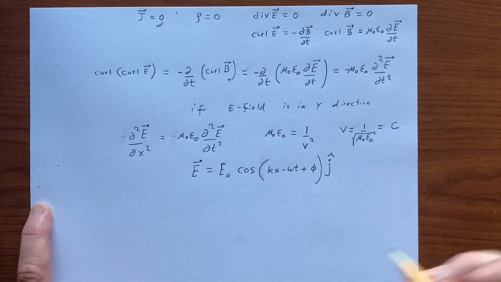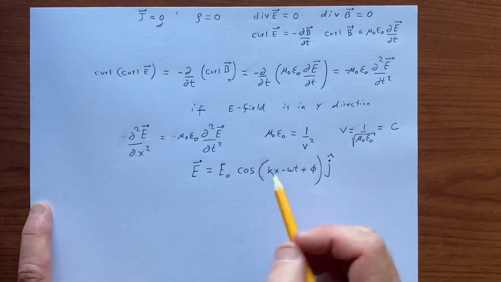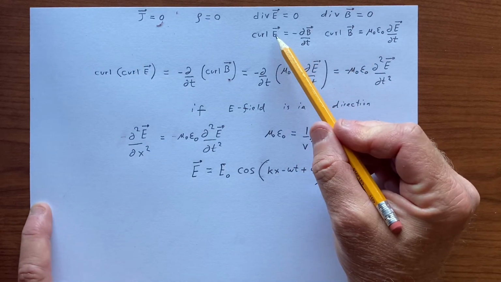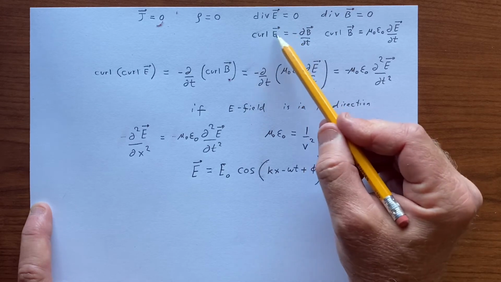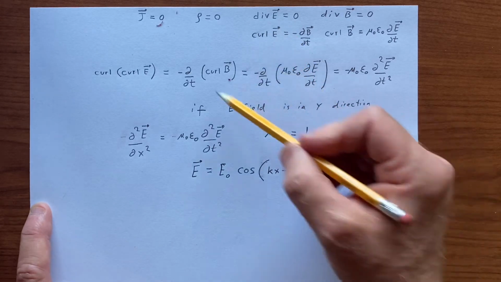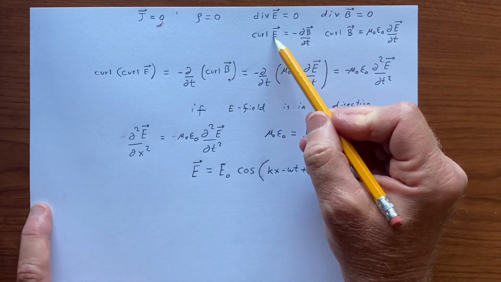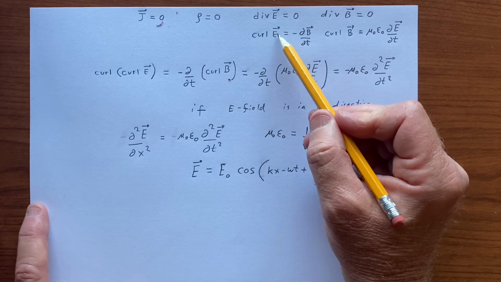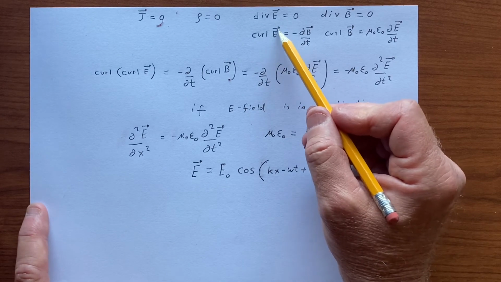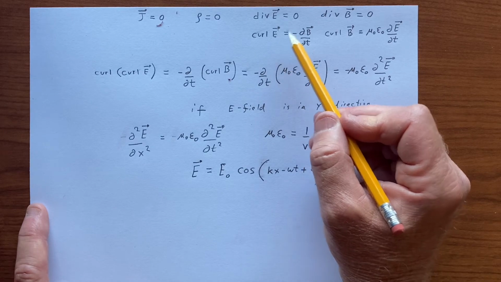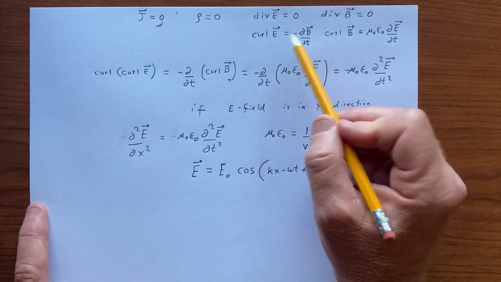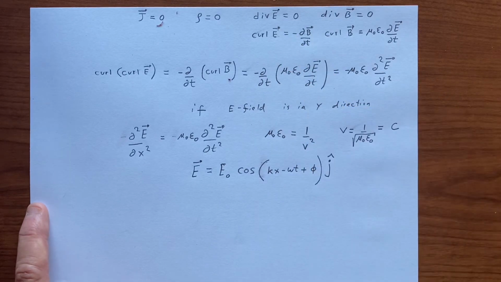Now let's notice that the curl of the electric field, now we don't know exactly what that means. It's a kind of derivative around, and we get a vector as a result of that, and that vector is perpendicular to this one. So this equation tells us that these two vectors, E and B, are perpendicular to each other.